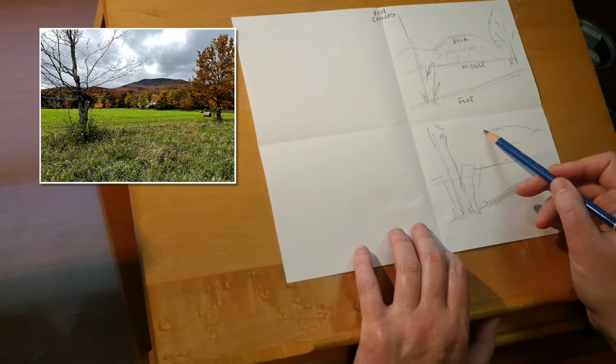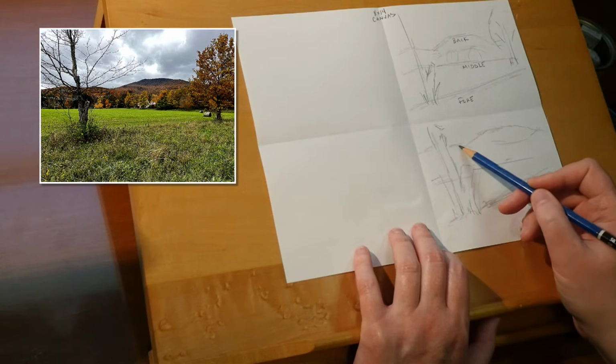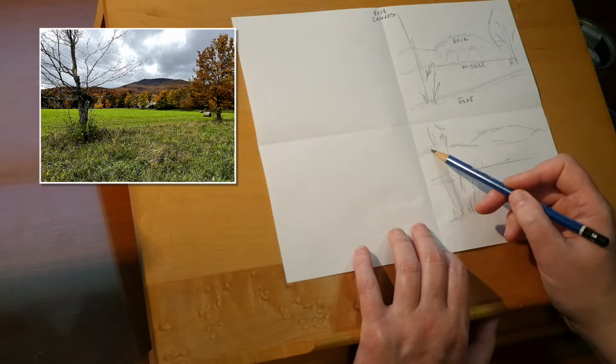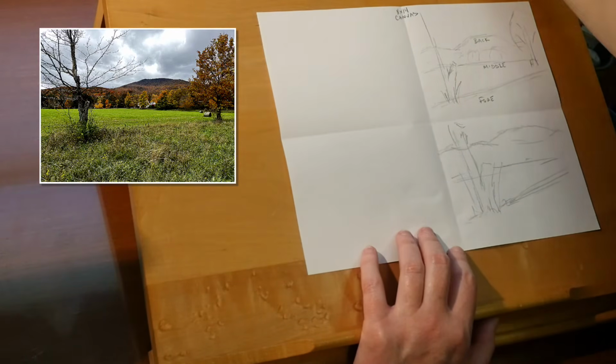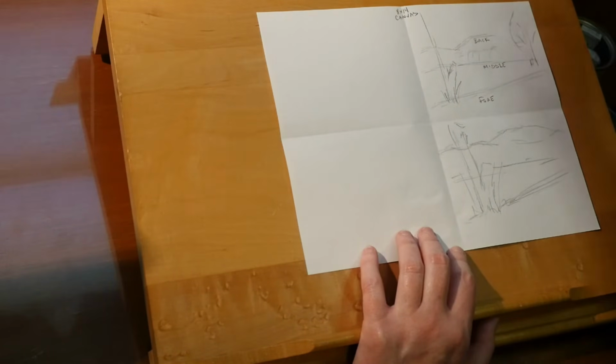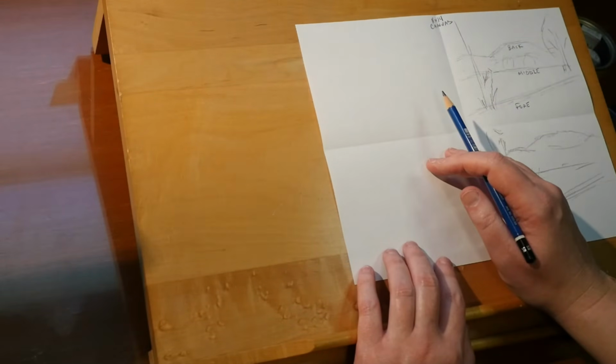Also, when you take photos, if you take a lot of them on your phone or if you have a camera, you can adjust the composition in real time when you're there. And I always take a bunch of different compositions so that when I go to draw and paint, I already have the composition worked out.